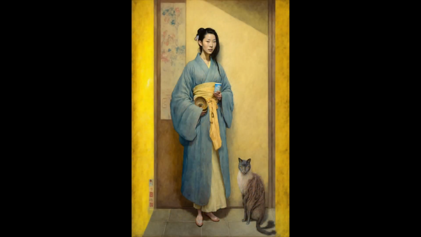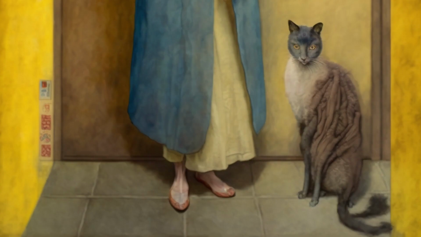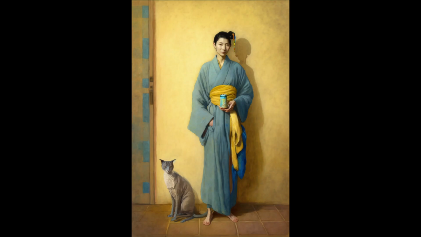Without the black magic cinema and cinematic terms, we get a more ordinary but still powerful scene in its own way. That's a bizarre cat. I like the head, but the body, I'm not sure about. Another example.